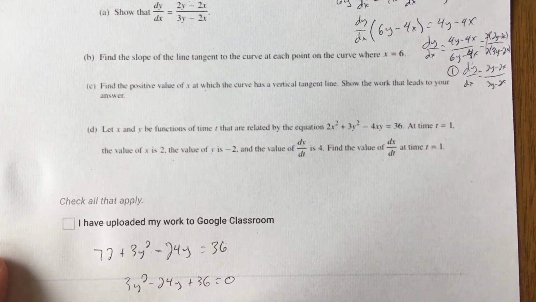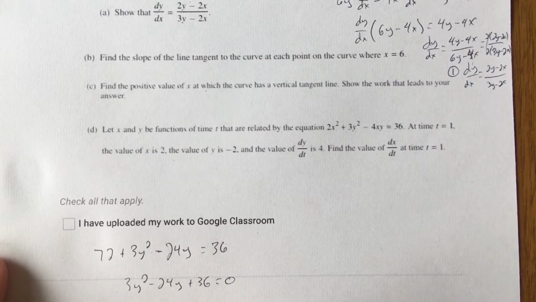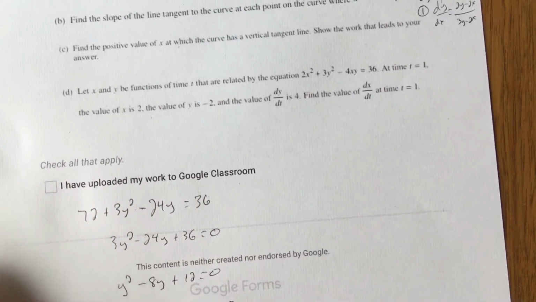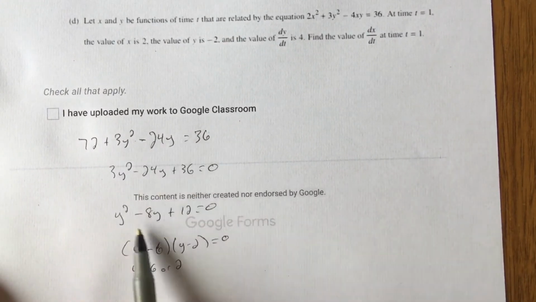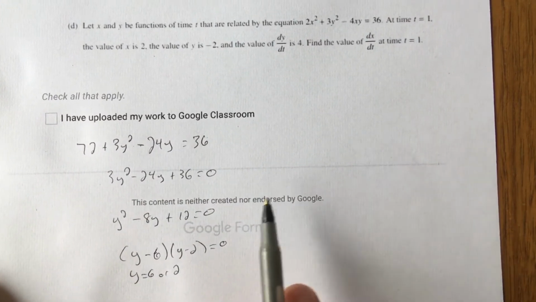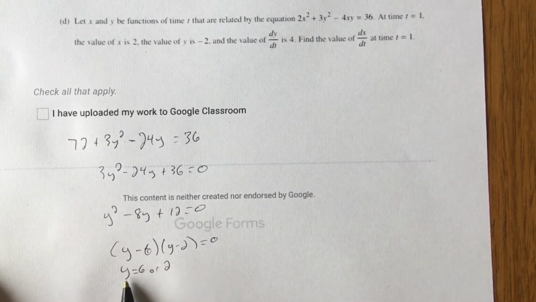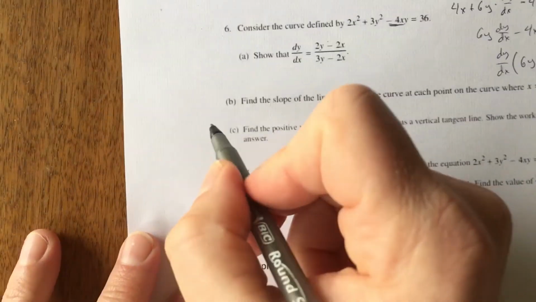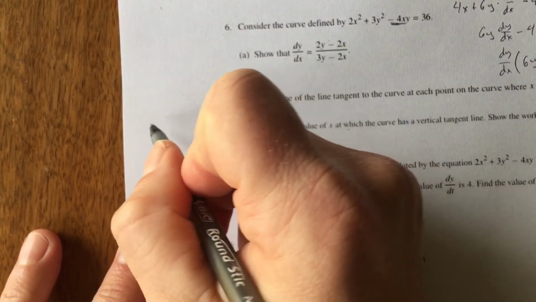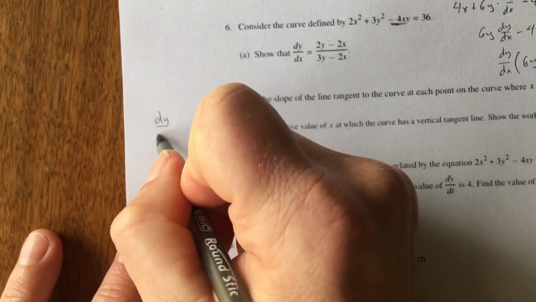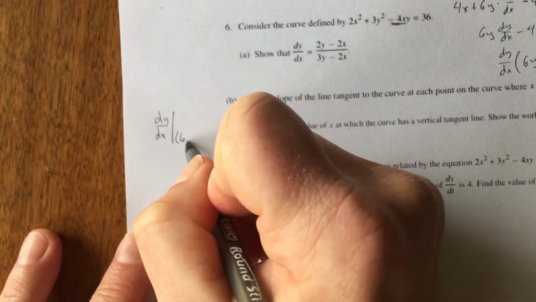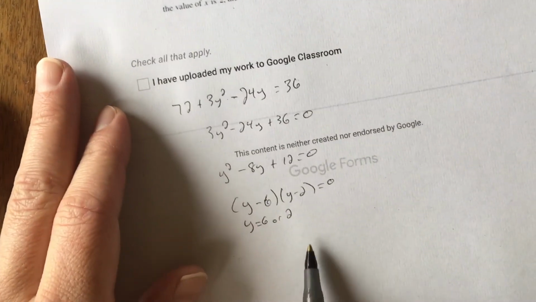So y squared minus 8y plus 12 equals 0. y minus 6, y minus 2. I get y equal to 6 or 2. Okay, so there's my worked out solution for y. So I know that x equals 6, and these are the two places that happens. So basically what they want to see now is you to figure out what the slope is. What's dy/dx at (6, 2)? We'll start with 2.